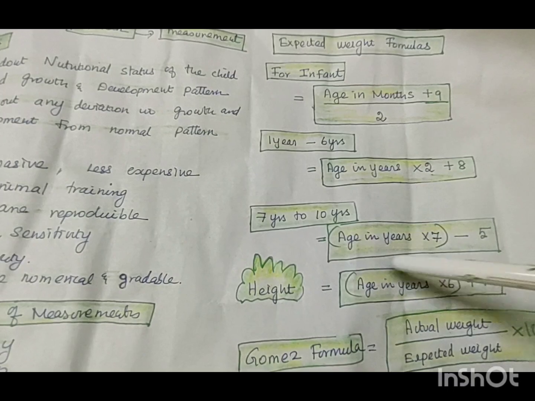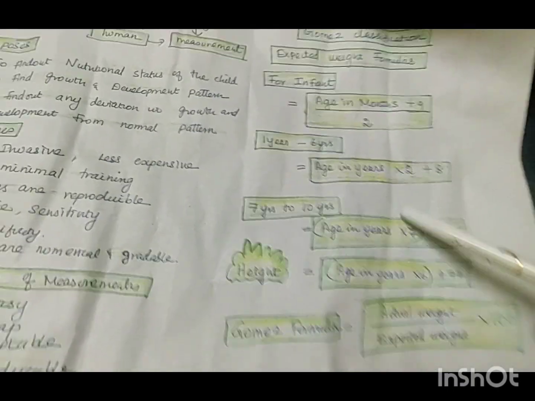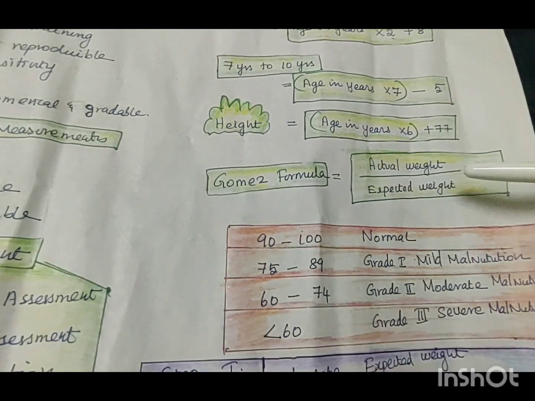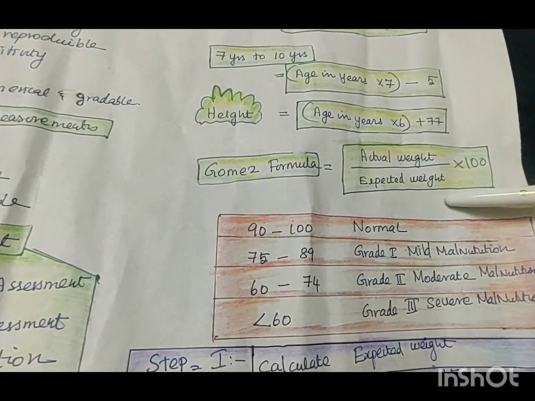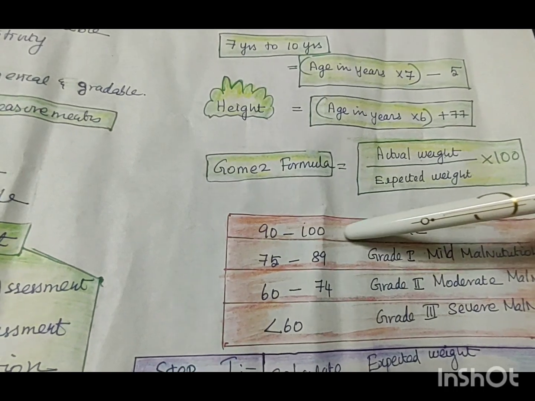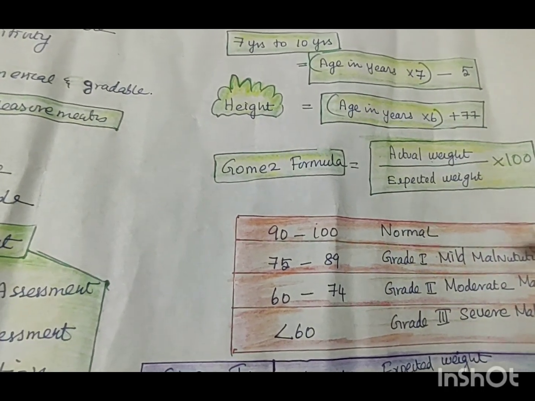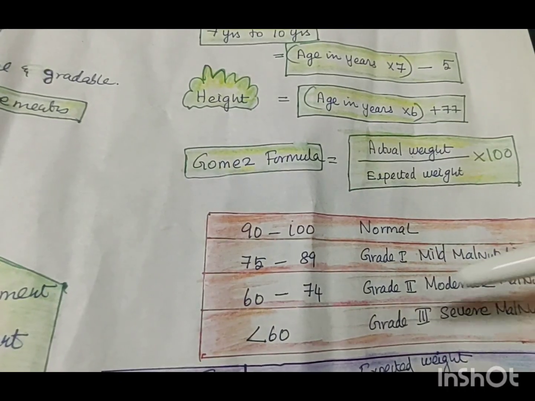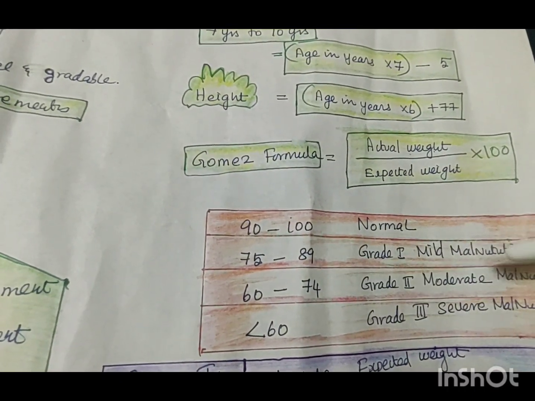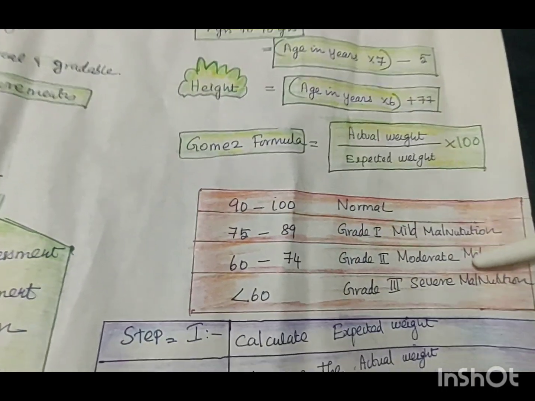7 years to 10 years: age in years into 7 minus 5. Understand? So this expected weight can be applied into the formula: actual weight divided by expected weight into 100. In this range, 90 to 100 is normal. 75 to 89 will be grade 1 malnutrition. Then 60 to 74 is a moderate level of malnutrition. Less than this is severe malnutrition.